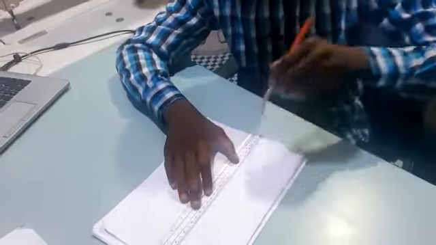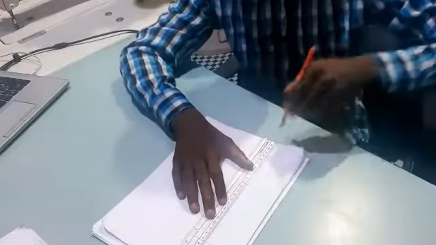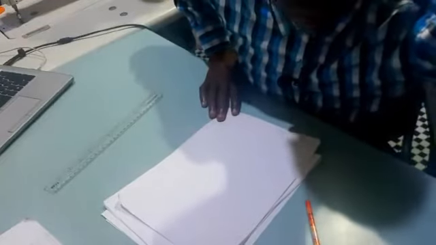I think I have to use something very bold so that you can see clearly what I'm doing, because here I don't think you can see it well. Can you see? This is what I made. But let me see if I can have something that is going to look more bold.